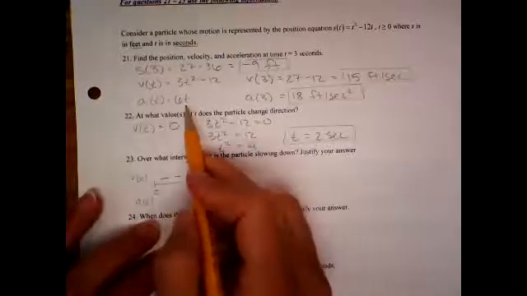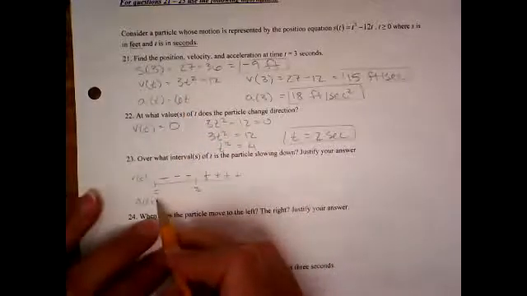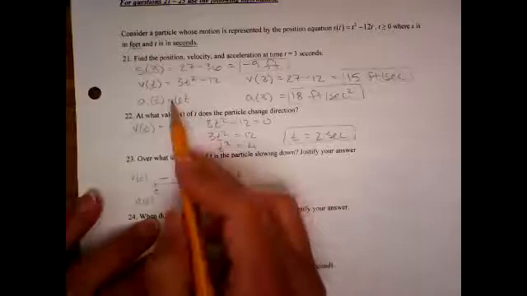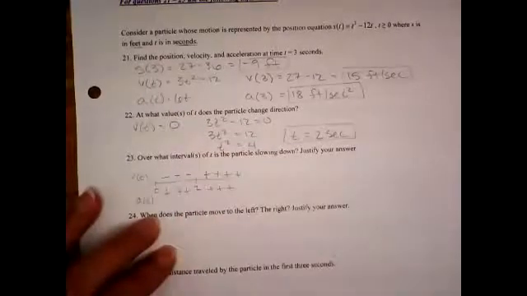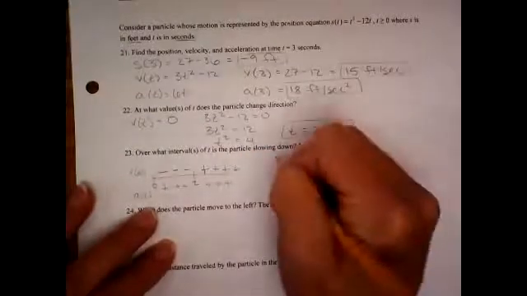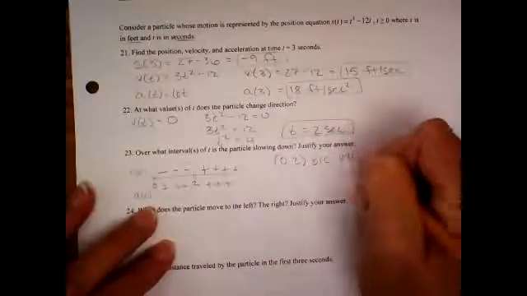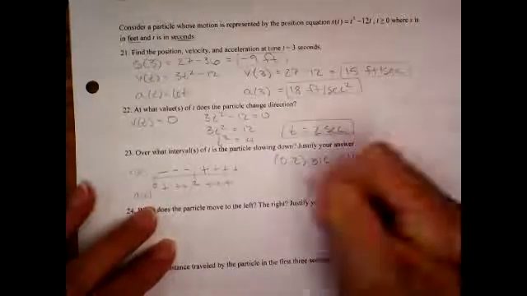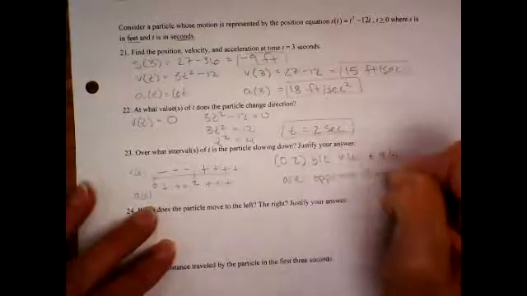All right, acceleration, 6t. That's only going to have a change at 0. Any number above 0 that you plug in there is going to be positive. So it's positive all the time. So slowing down is when these are opposite signs. So we would say from 0 to 2, it says justify, because velocity and acceleration are opposite signs there.